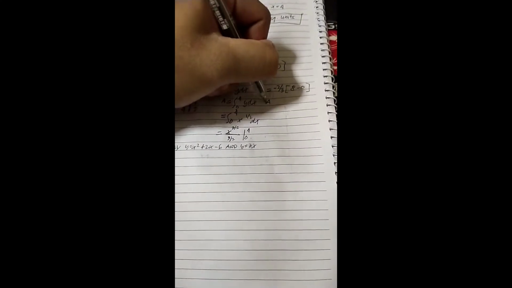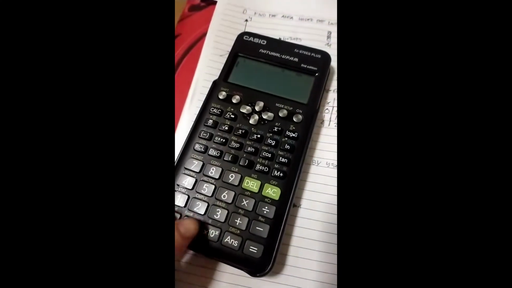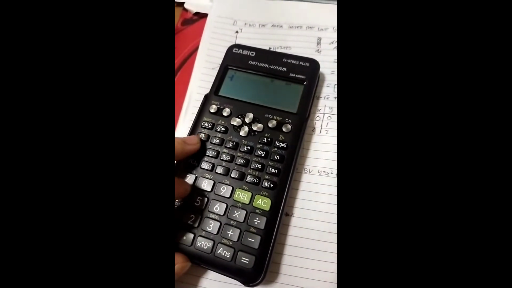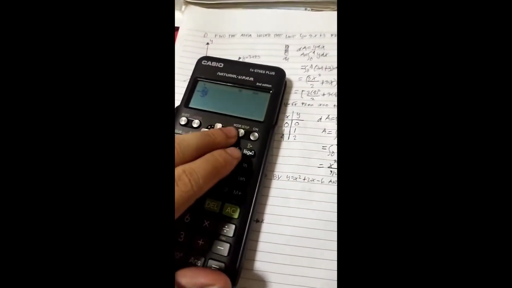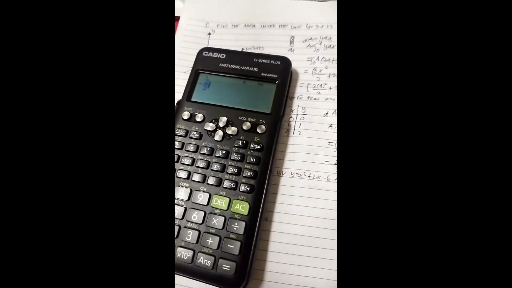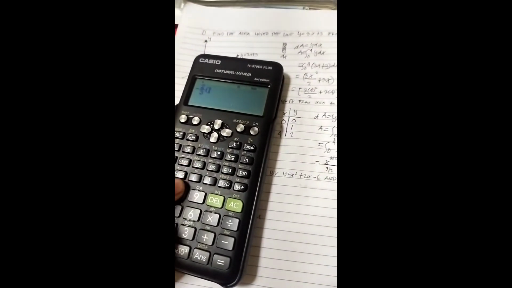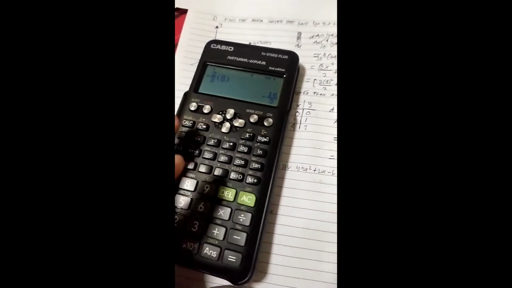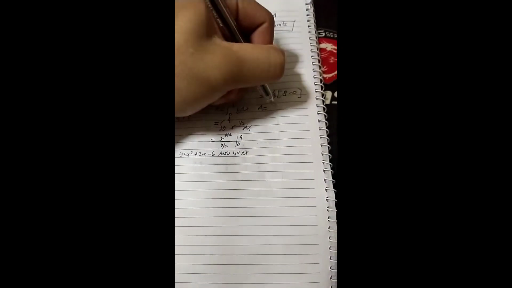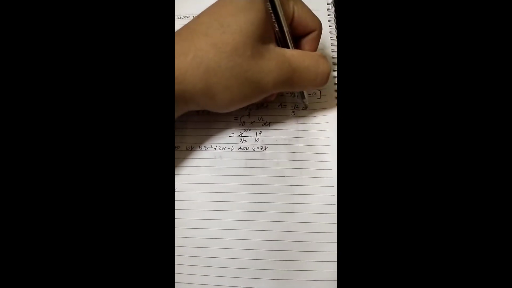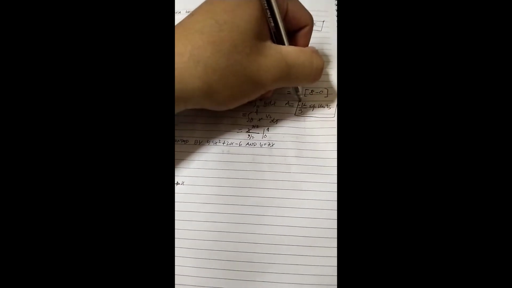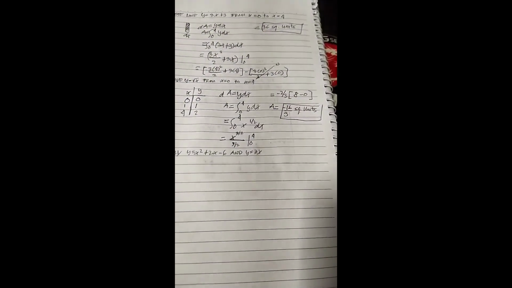Then our final answer is negative 2/3 times 8. So our final answer is negative 16. So negative 16 over 3 square units. So this is our final answer.